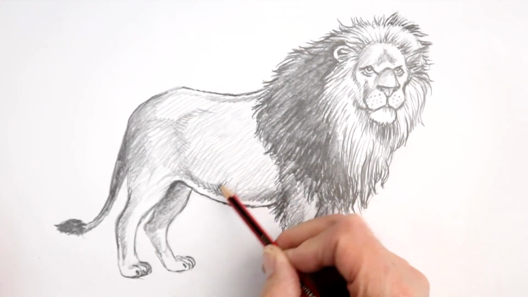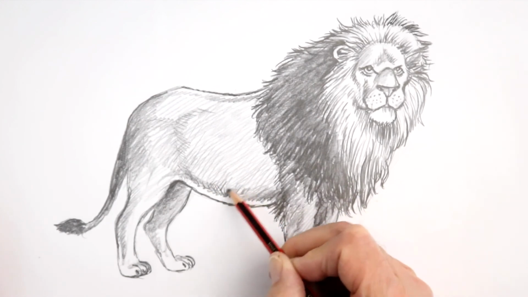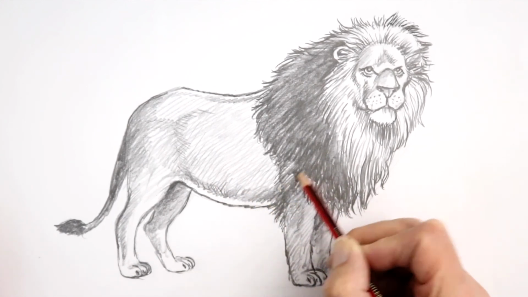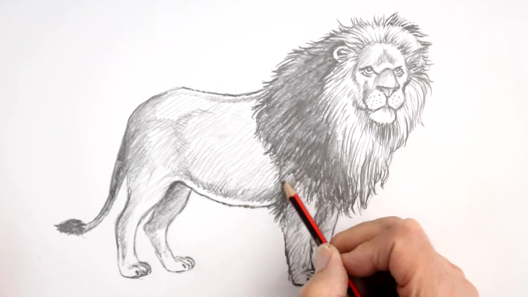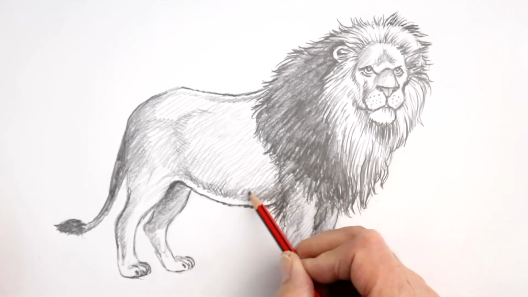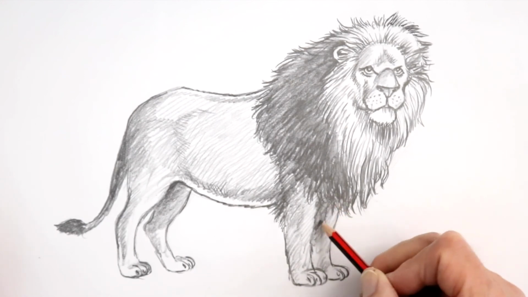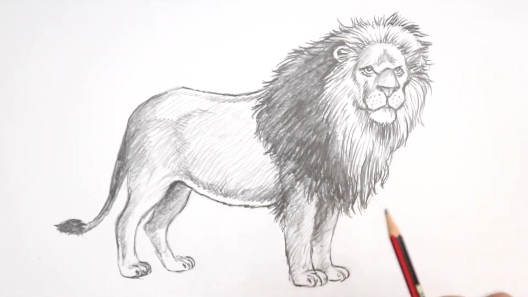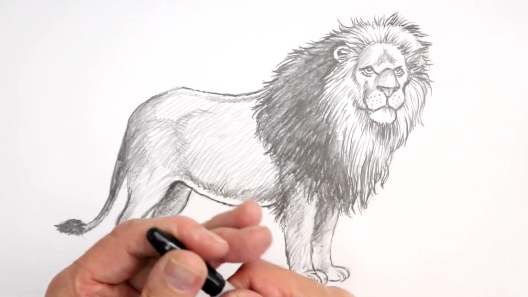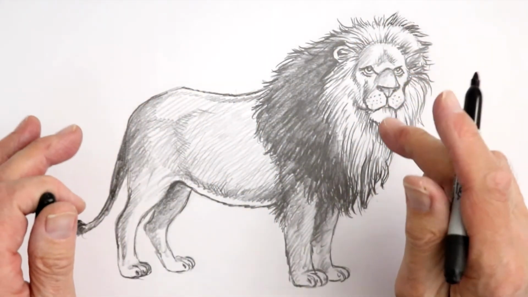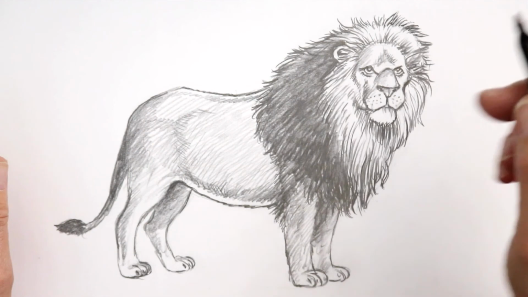Right, I'm just finishing off my sketching now. That gives a nice impressionistic look for the lion. I've thickened up the legs here a bit, by the way, because they're a bit thin to begin with. Now I'm going to move on to a pen. I've got a 5-point pen just to outline it and crisp it up, make it look a bit more graphic.